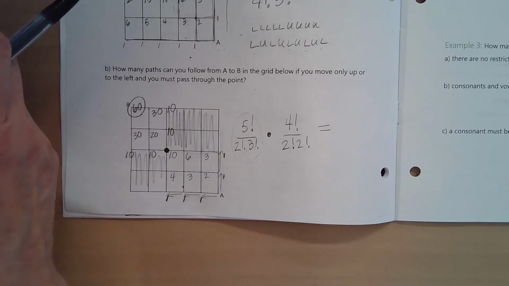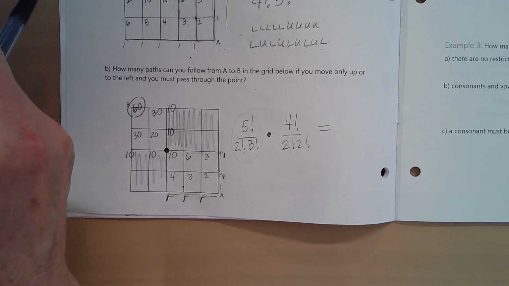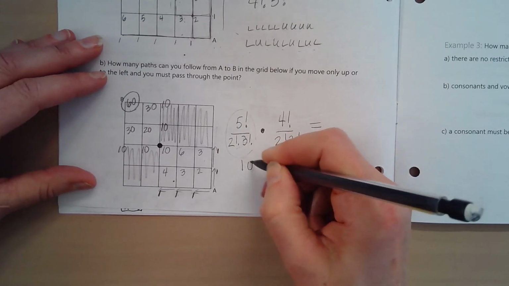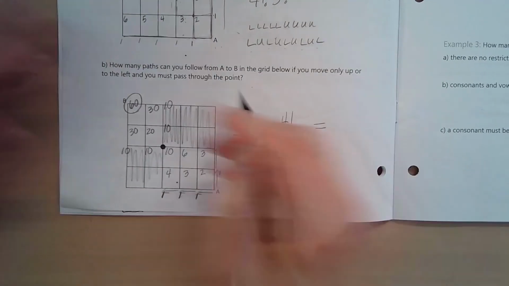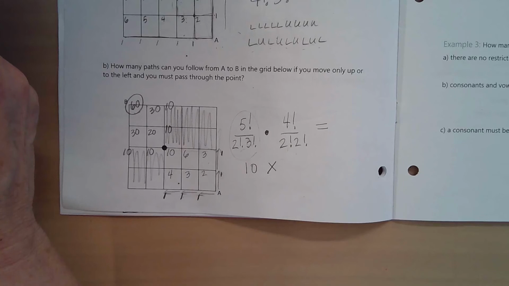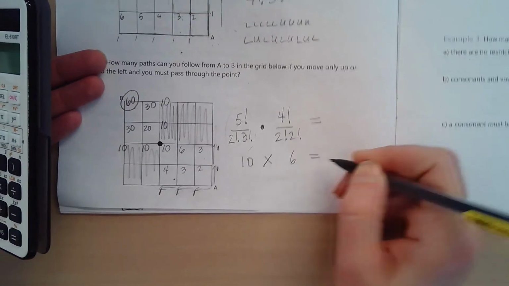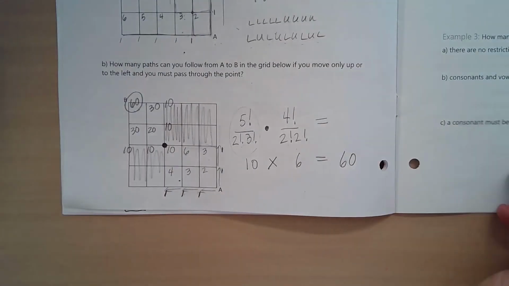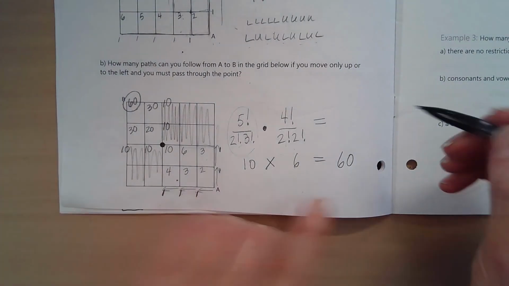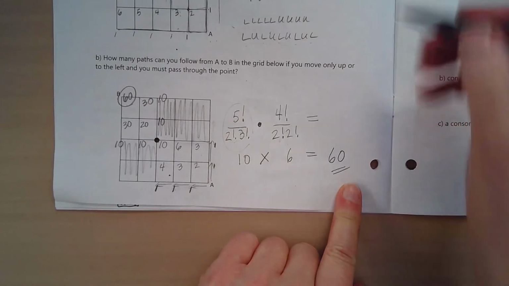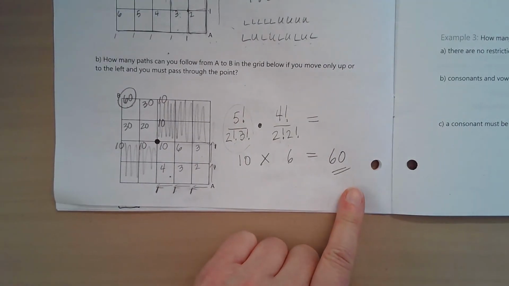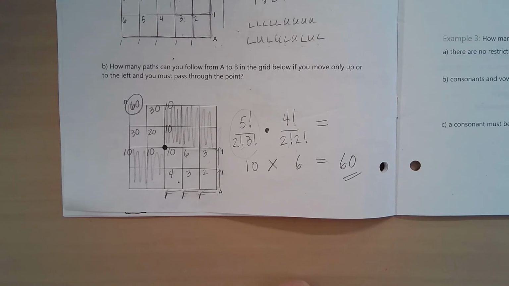So it's a little more complicated to put into your calculator. Sometimes I think this way is a little more straightforward. So what do I have? On the top I have 120 divided by 12, right? So here I have 10, well I guess I could have just found that, times 6 equals 60. So that's a pathway problem.